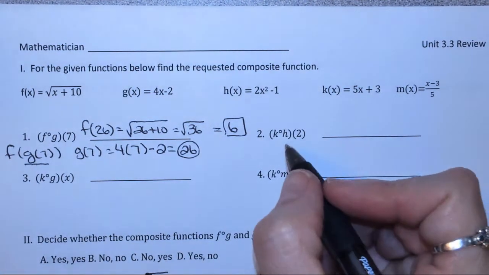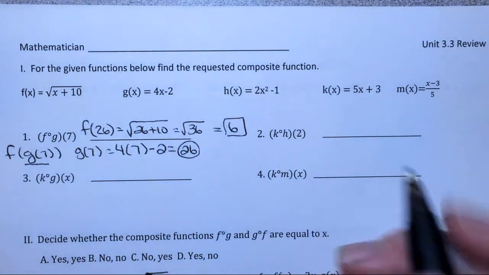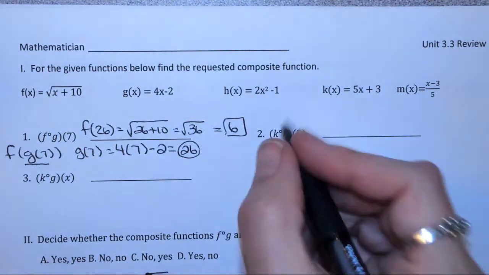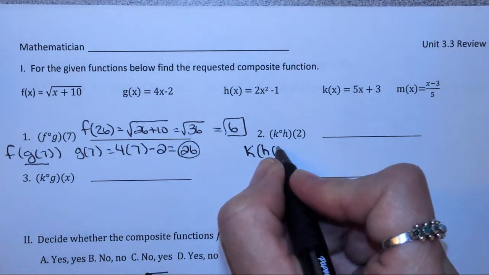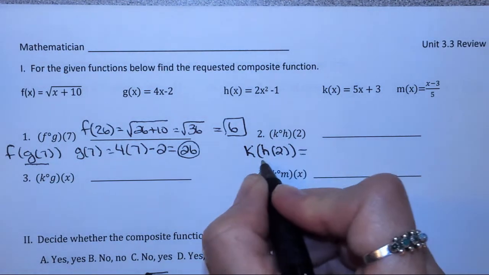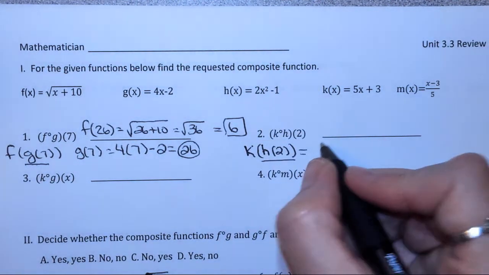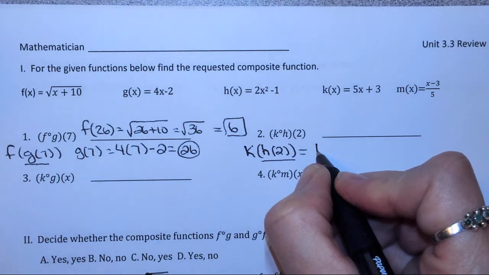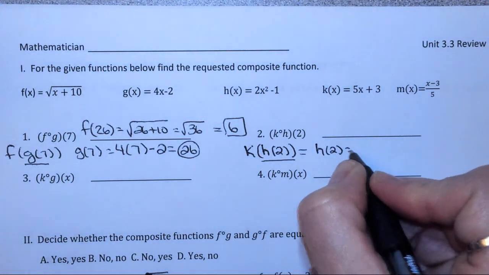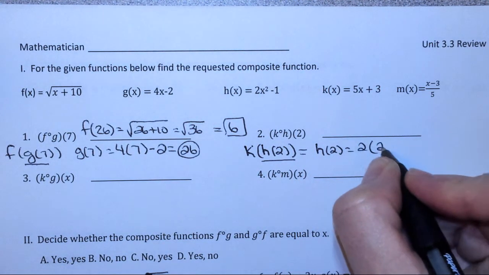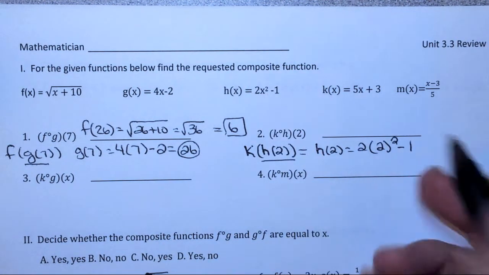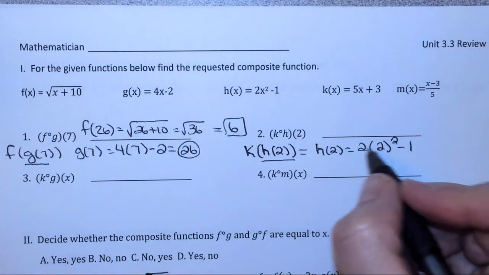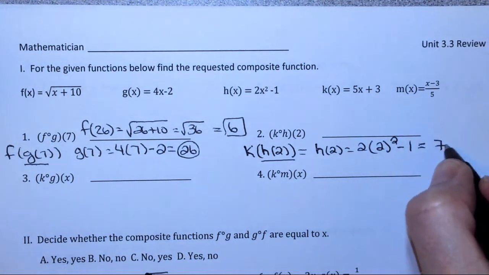So you might want to pause the video, go try number 2, and then play it and see if you got it right. So this says K composite H at 2. So K of H of 2. Again, we start with the inside. So we're going to have H of 2 equals 2 squared minus 1. So I went right here to the X and I plugged in a 2. 2 squared is 4. 4 times 2 is 8. Take away 1 is 7.